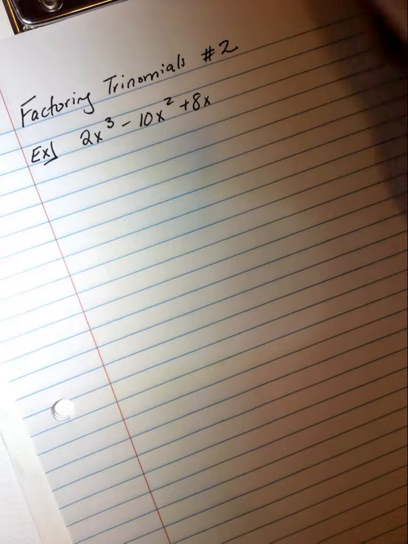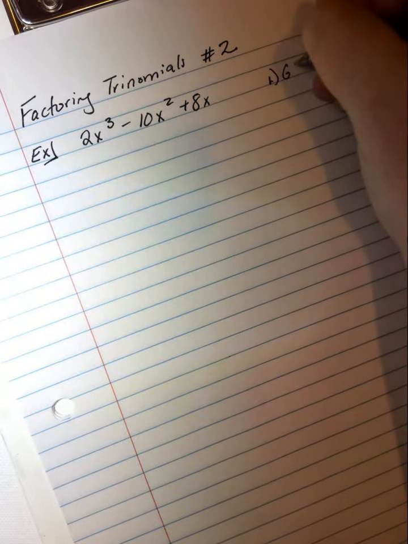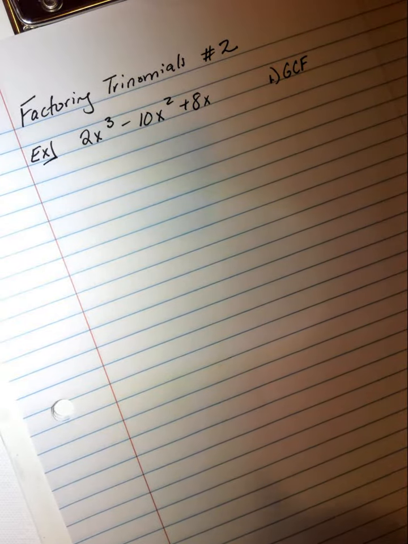The first step to factoring always is to find the GCF. That's the most important step to factoring, and it's also the most commonly skipped step of factoring. If you skip this step of factoring, you are going to be wrong in the end. So even though it's very simple, it's also the most commonly skipped step.